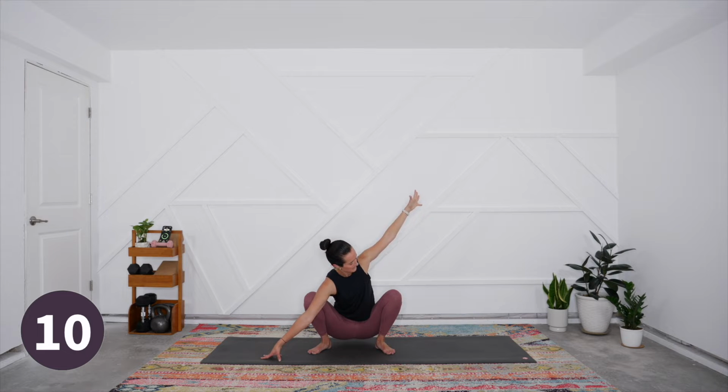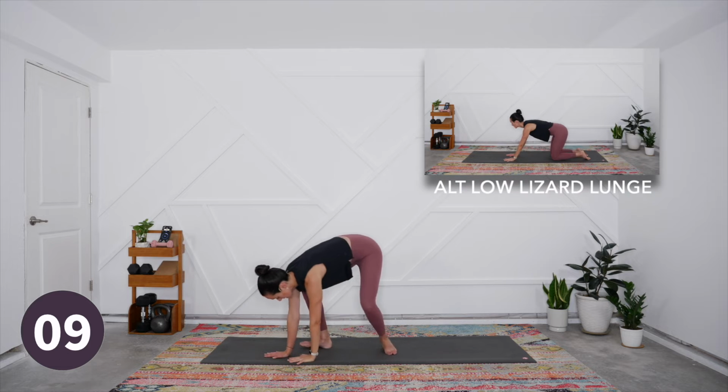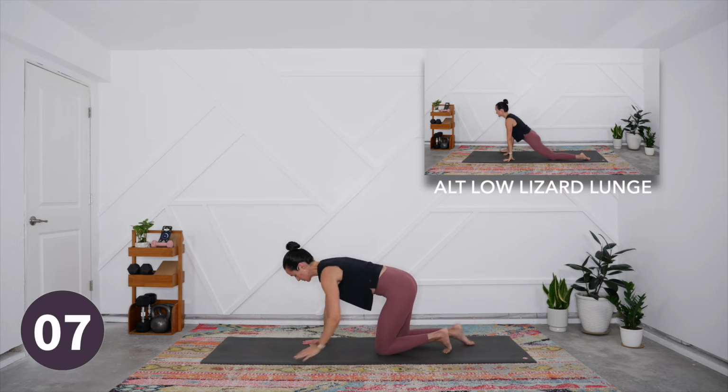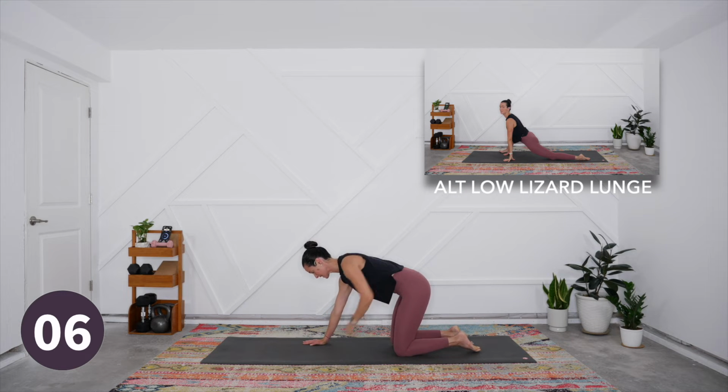Next up, we're going to switch to a tabletop. So get ready to transition that way, and let's switch. So we'll come on to hands and knees. Shoulders are over the wrists. Hips are directly over the knees.